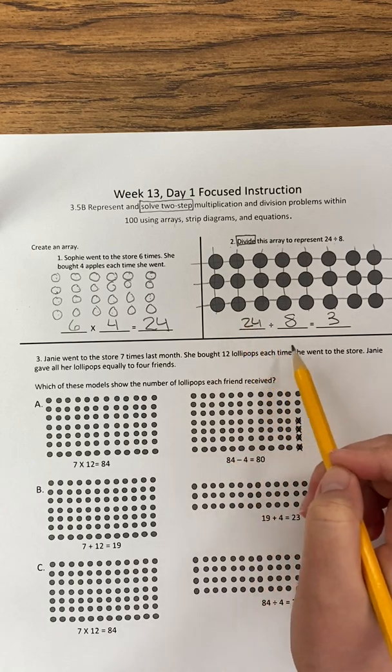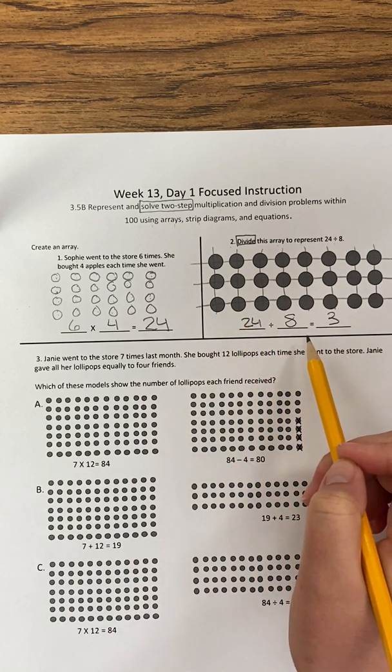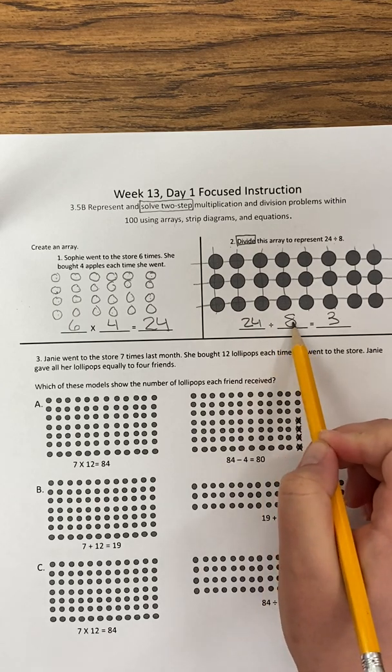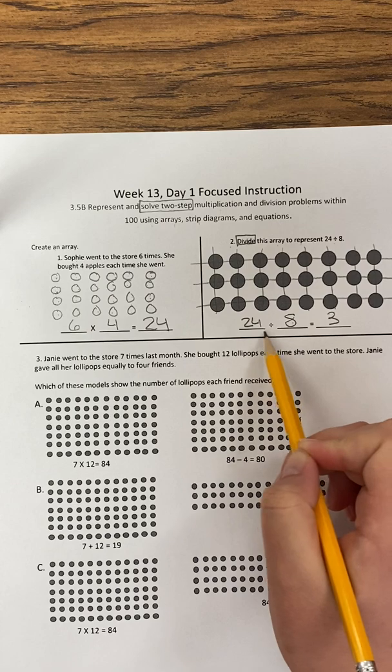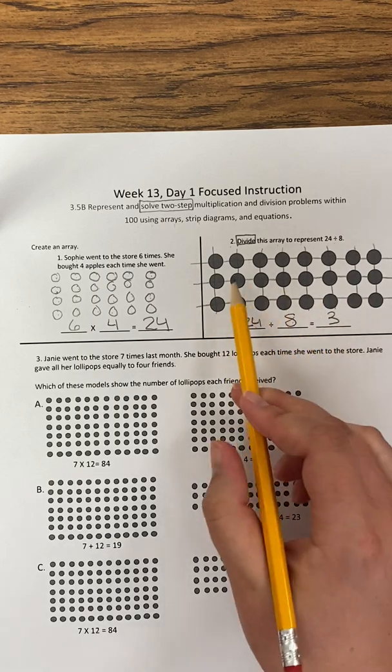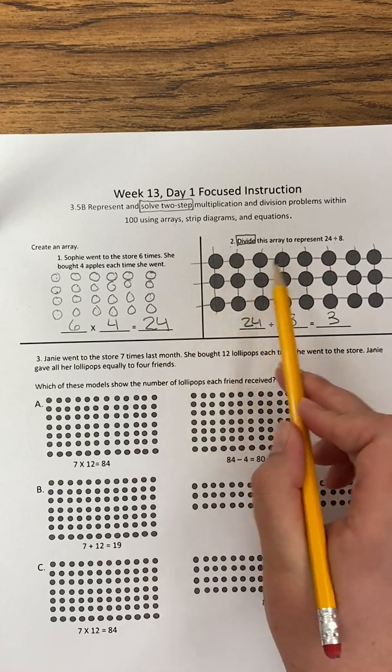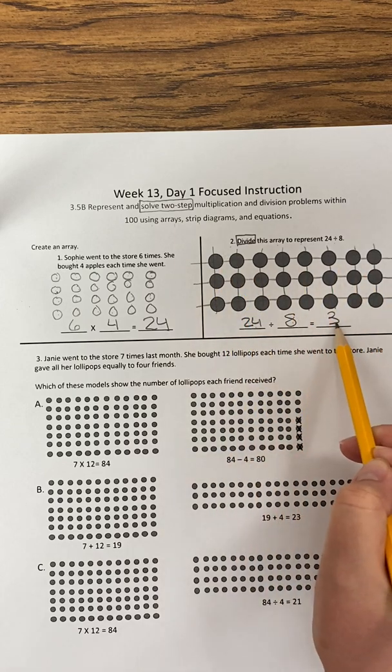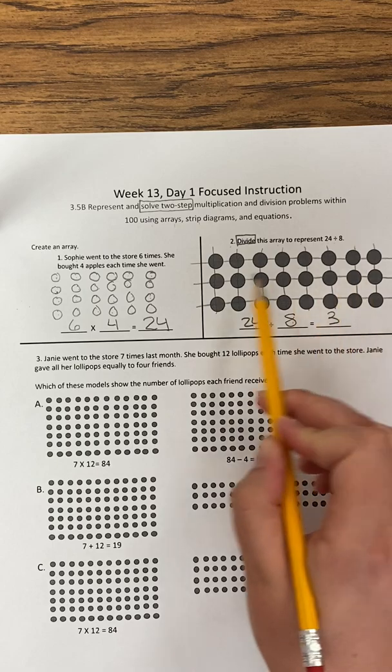And then you needed to find the missing part to that multiplication equation. So 8 times 3 equals 24. So we had a total of 24, and it was broken into 8 columns. Therefore, we are then left with 3 rows.